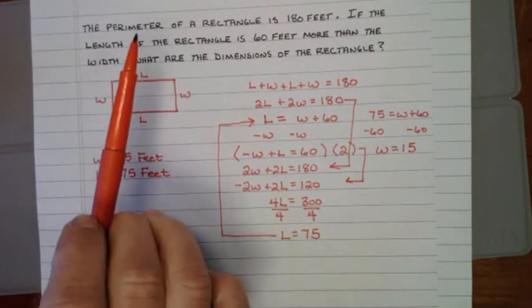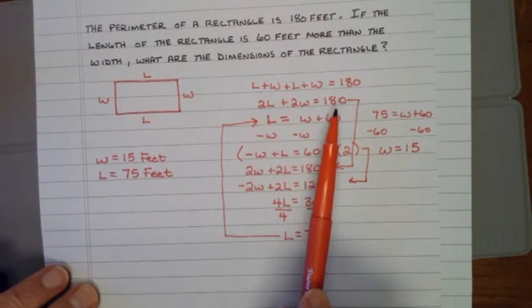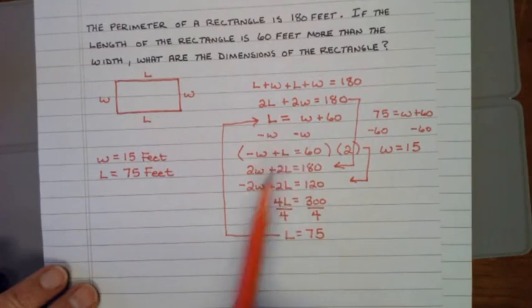These type of problems where it's the perimeter, set up your perimeter equation and then set up the one for the length.